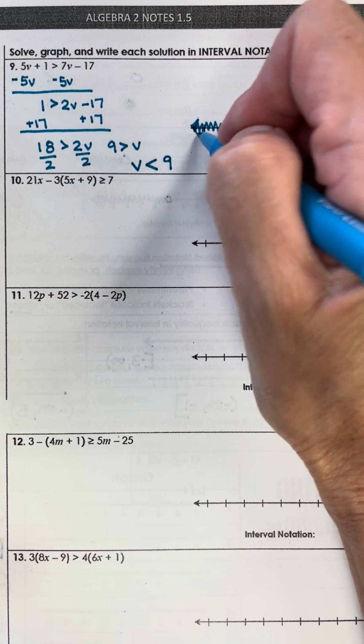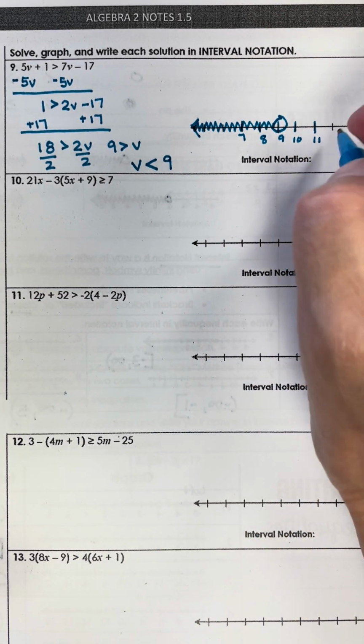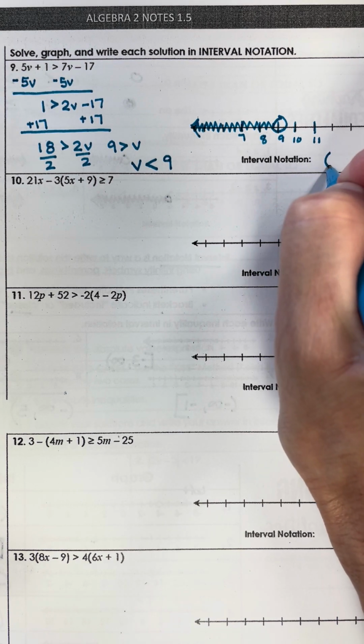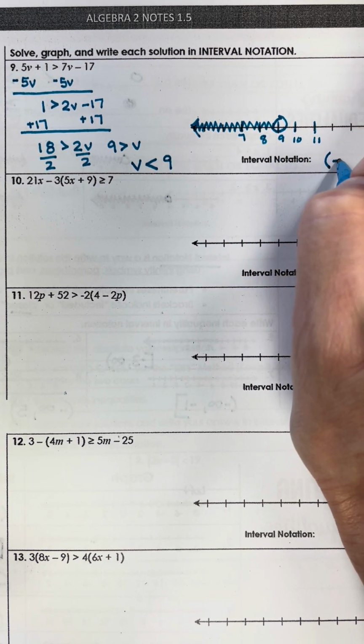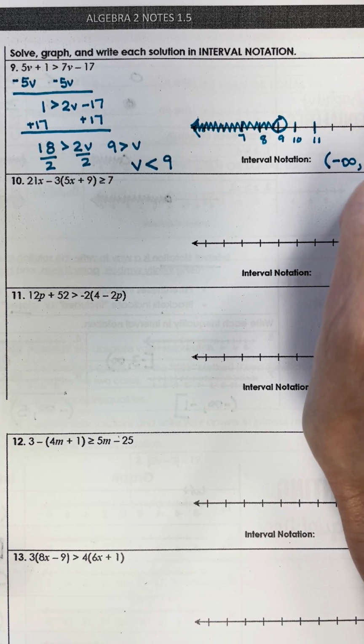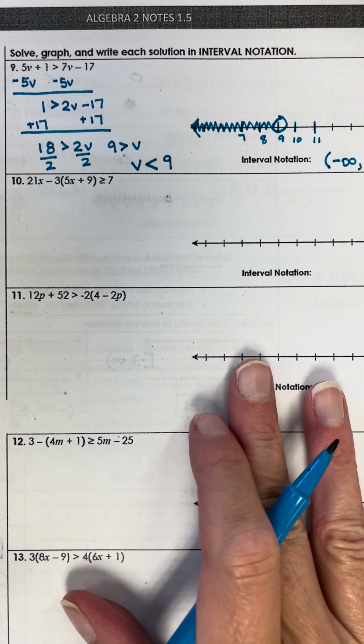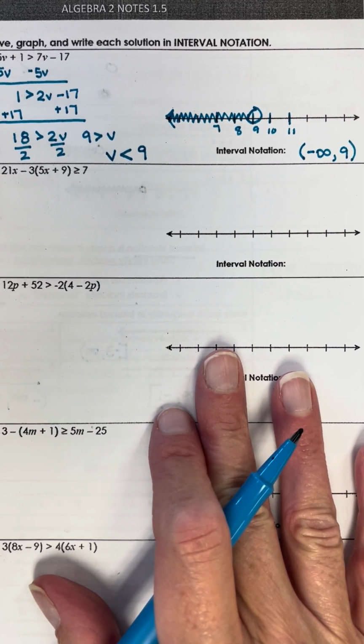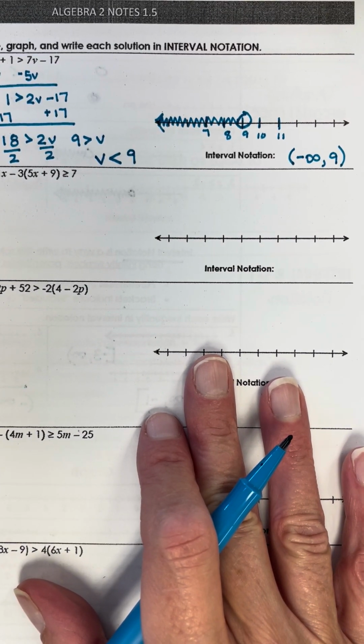So my interval notation would be, I'm headed from left to right, I'm headed from negative infinity to 9, but that 9 is not included. And so I would have a parenthesis around that 9.